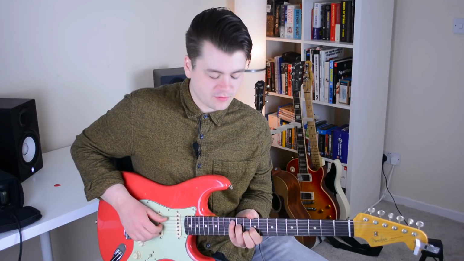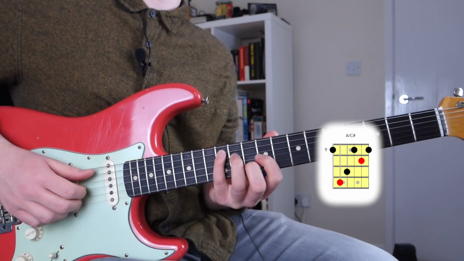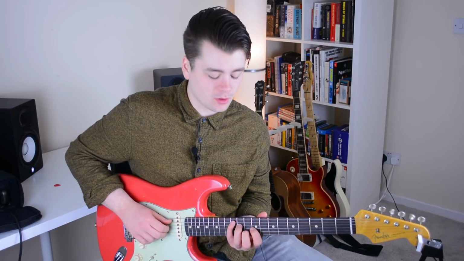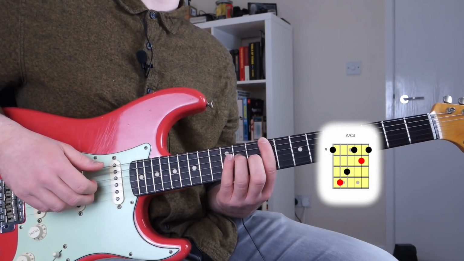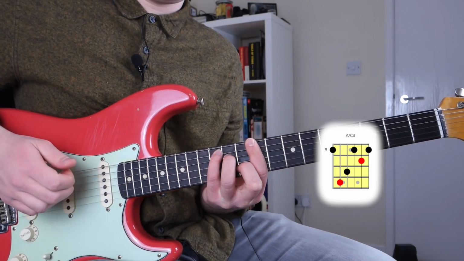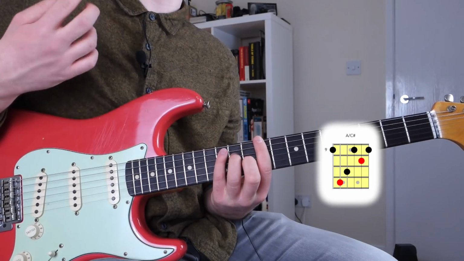So that basically means you've got an A major chord, but instead of having A, the root note, be the lowest note or the bass note of the chord, you add another C sharp an octave lower on the 9th fret of the low E string. Hence A major over C sharp.